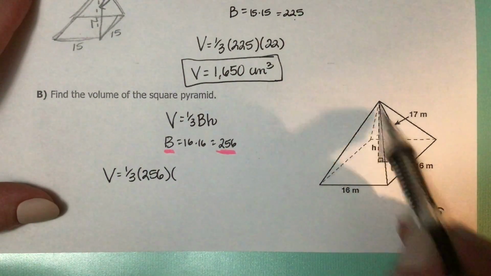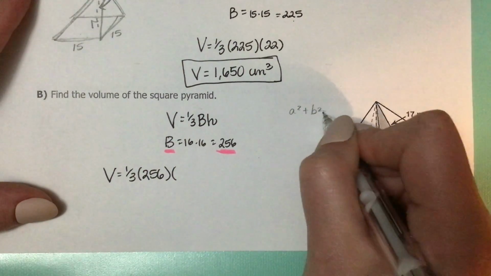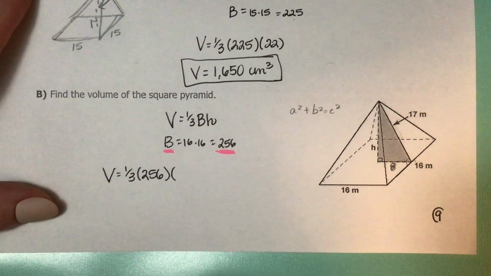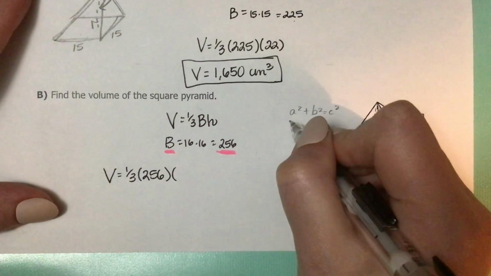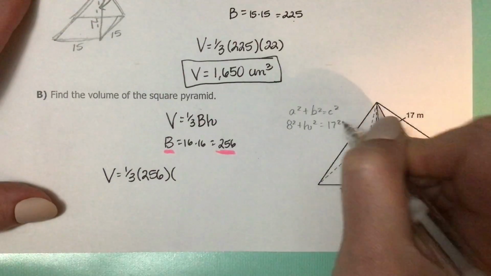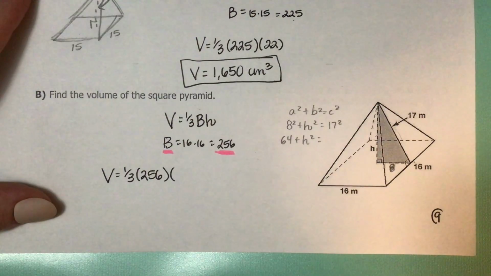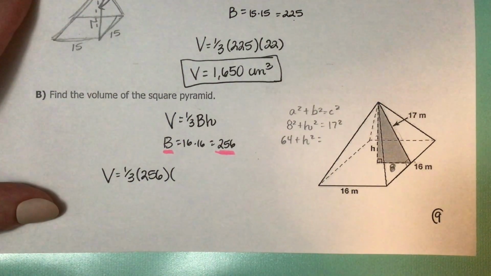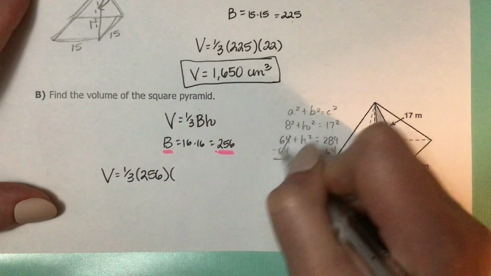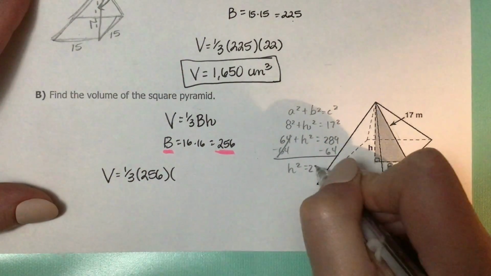So now we can use the Pythagorean theorem to find that missing side. We know the Pythagorean theorem is a squared plus b squared equals c squared. Well, the c is the 17 and the 8 is one of the legs. H is the other leg. So we could say 8 squared plus h squared is equal to 17 squared. That's 64 plus h squared is equal to, I do not know what 17 squared is, 289. Okay, when we subtract 64 from both sides, we get h squared is 225.